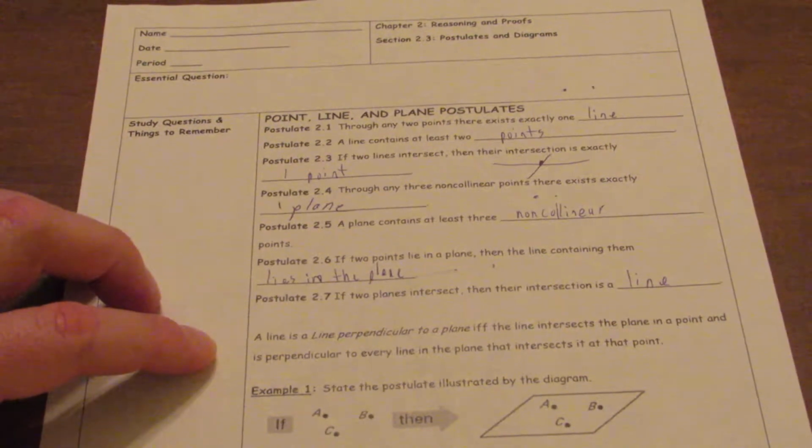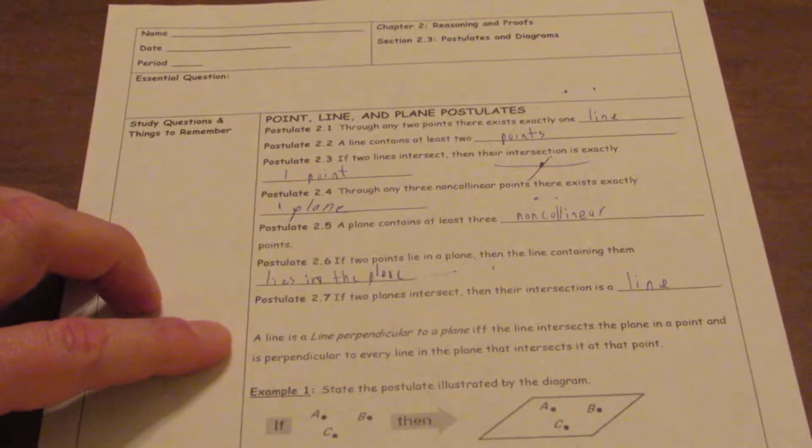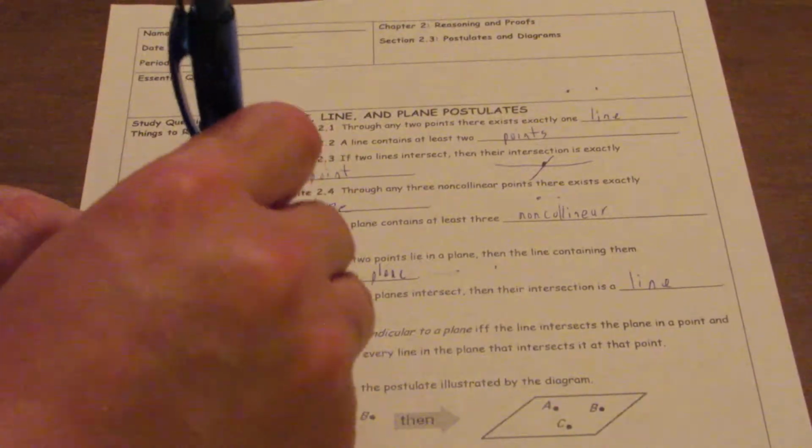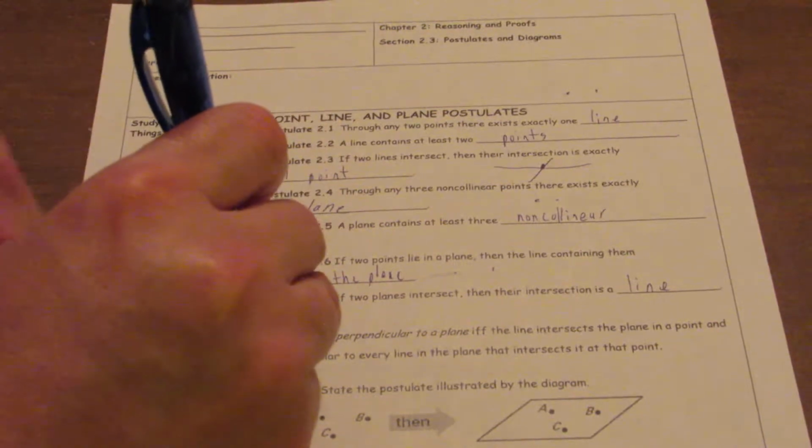Okay. A line is perpendicular to a plane if and only if the line intersects the plane at a point and is perpendicular to every line in the plane that intersects at that point. So if I have this coming down here and I have a perpendicular for a line this way, it's also perpendicular to that line.